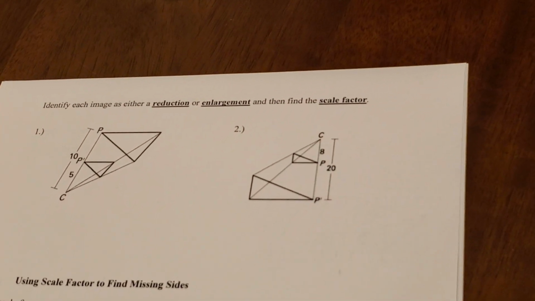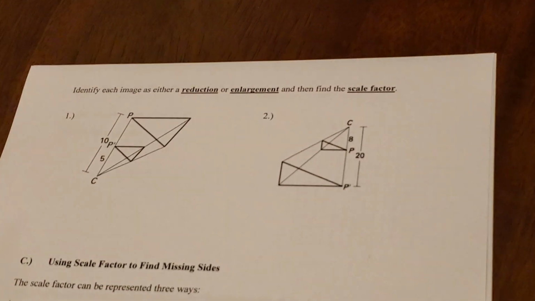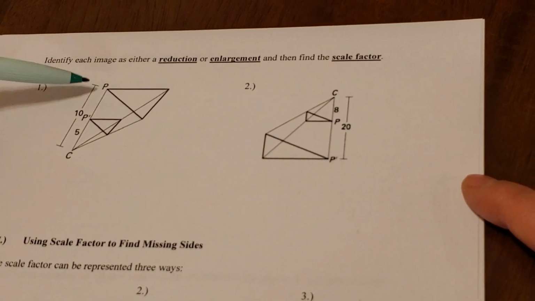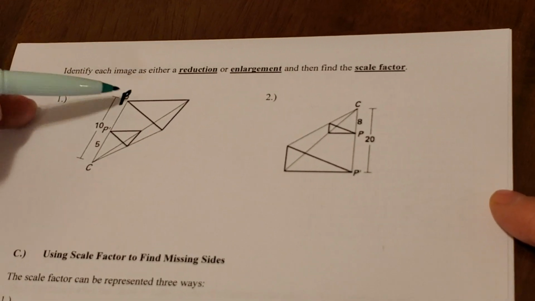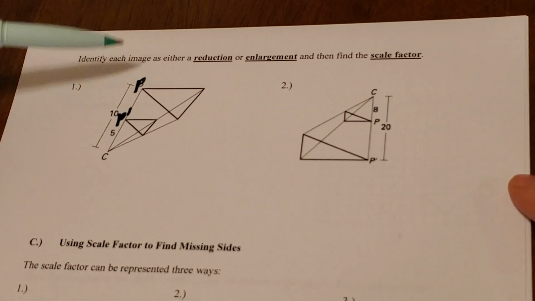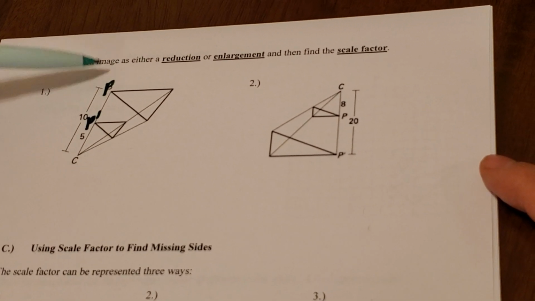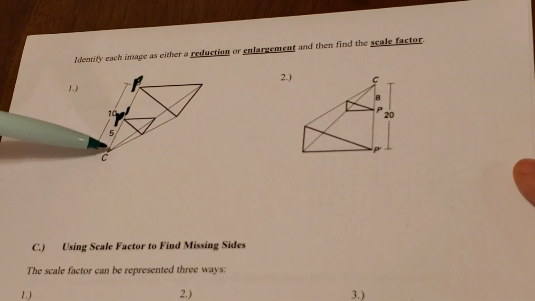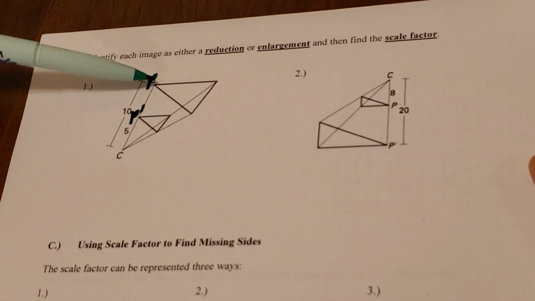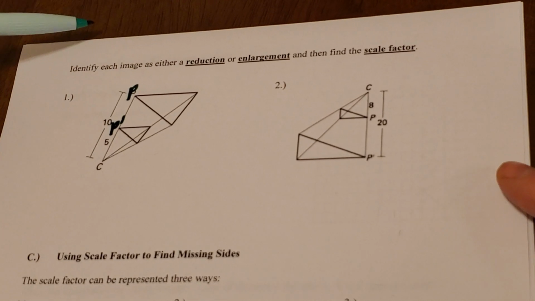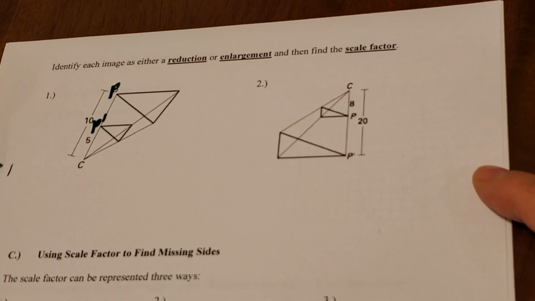With these examples, we want to identify whether each image is a reduction or an enlargement, and then find the scale factor. For this, notice that we have P and P prime. Remember, P prime is the new and P is the old. When you look at this, we can see that we have a bigger image for P and a smaller image for P prime. So this would be a reduction.